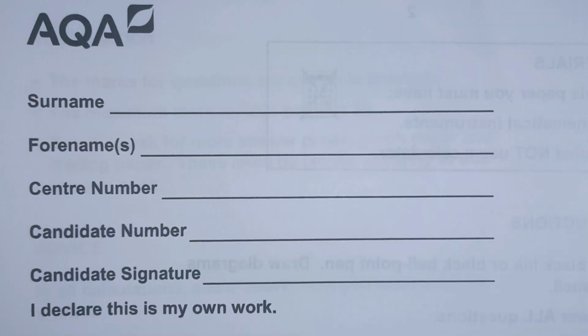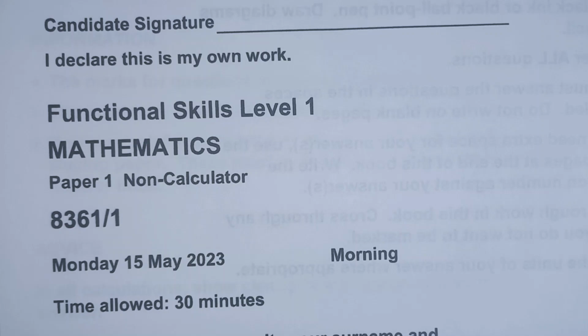Hi, today we're looking at Functional Skills Maths Level 1. We've got the AQA exam board, we've got the May 2023 paper, and we're going to start with the non-calculator section.